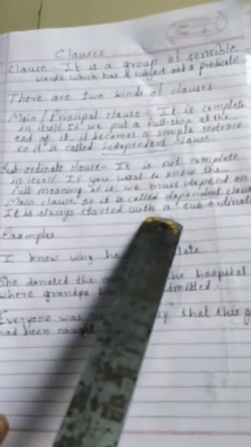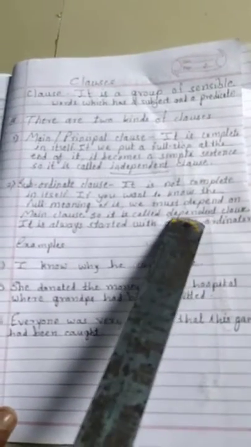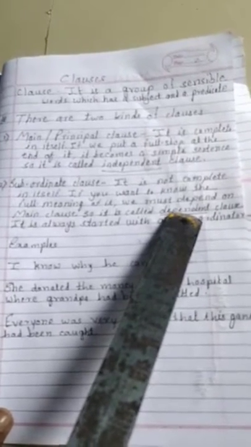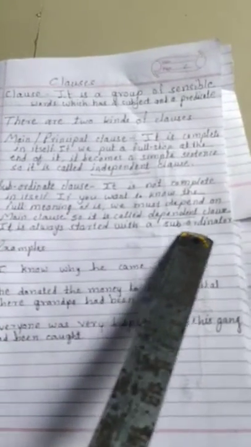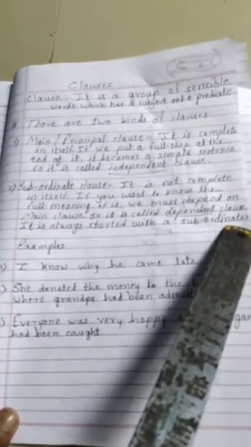It is always started with a subordinator. We will see the meaning of the definition. It is not complete in itself means it is not a meaningful sentence. And if we want to know the full meaning of it, we have to depend on main clause. Therefore it is called dependent clause. Dependent means one who depends on others, as the students depend on their parents. And the specialty of subordinate clause is that it is always started with a subordinator. Subordinator means a type of conjunction like that, if, unless, because, as.